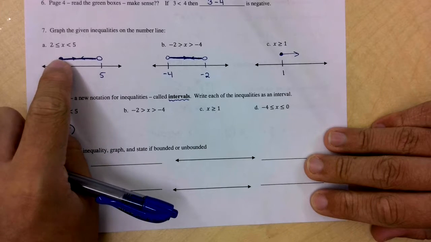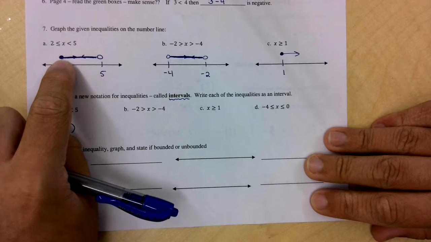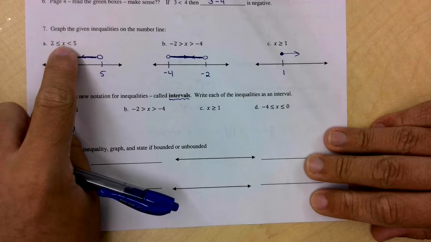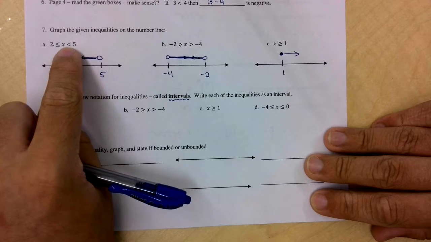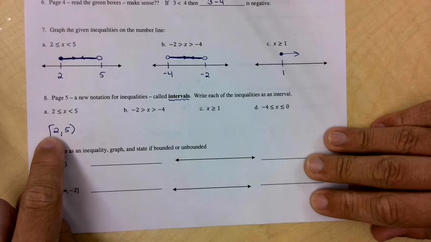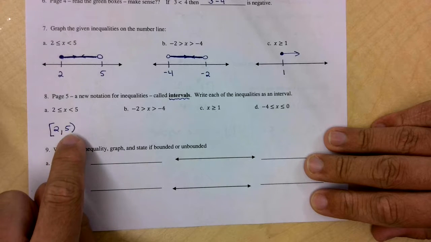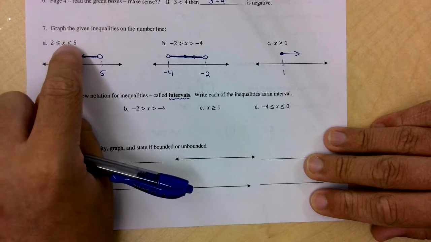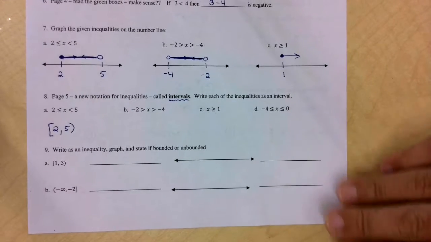So the bracket means included. It's a part of what makes it true. It is true that 2 is less than or equal to 2 if we were to plug in 2 for x. So that's why we want to include it. Bracket. Where 5, we get the parenthesis because it doesn't make sense. 5 is not less than 5 if we were to plug it in for x.